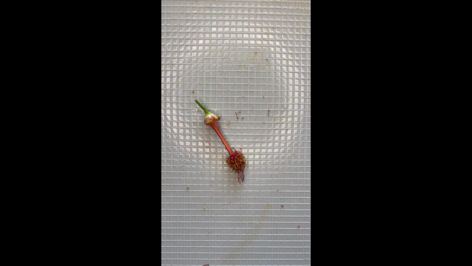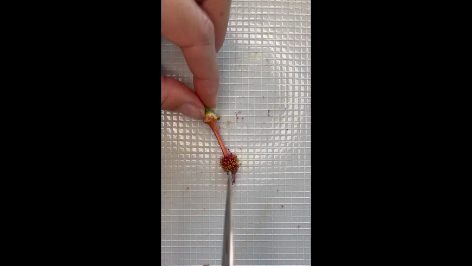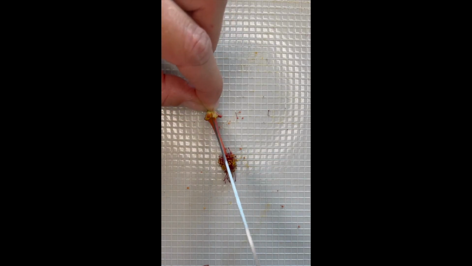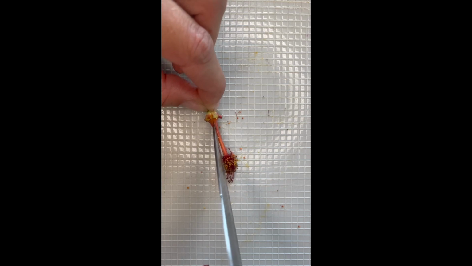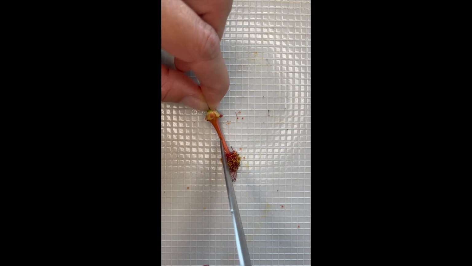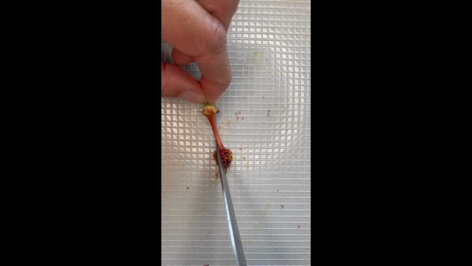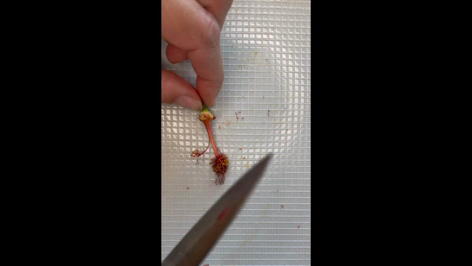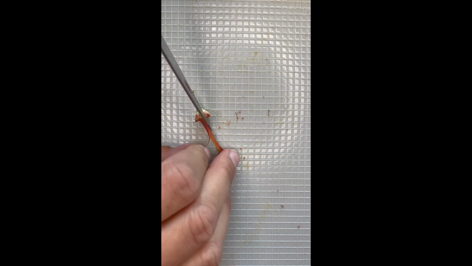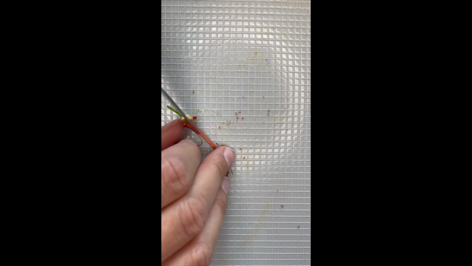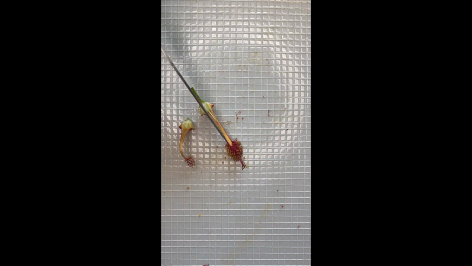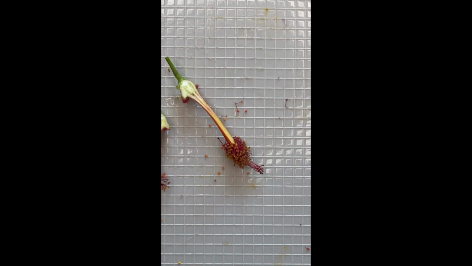So what we're going to do next is very carefully and slowly bisect these parts of the flower. That means we're going to try to cut it directly in half as best we can, so that we can see what's inside and get a closer look. And you know, it's really hard with these small parts to be exact, but we're just going to do the best we can. So here we go. I'm going to zoom in on this.